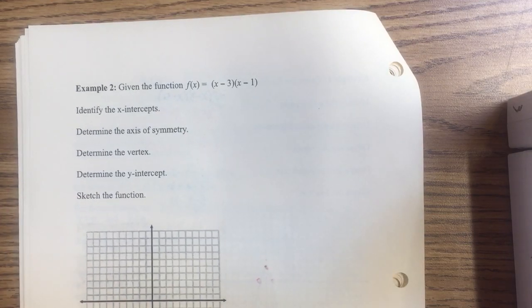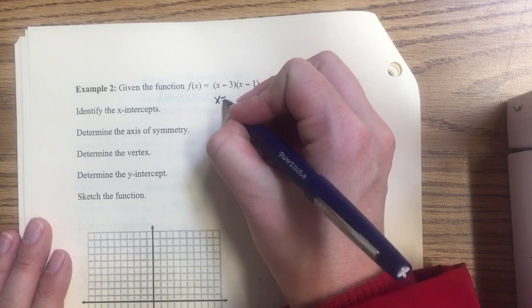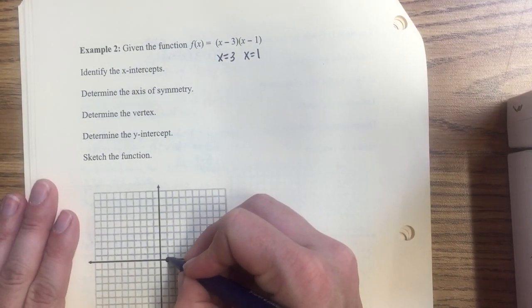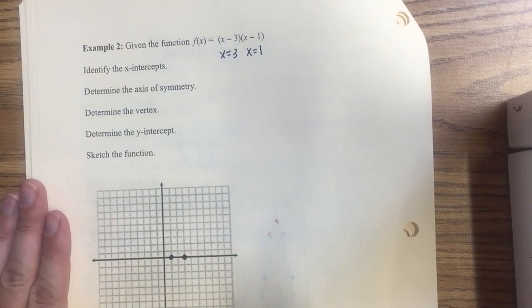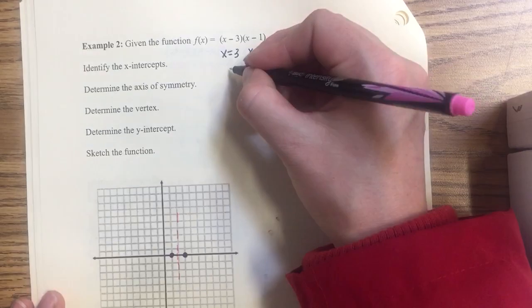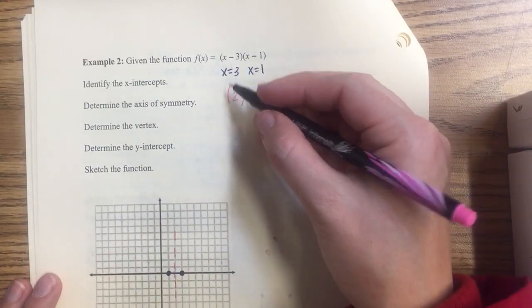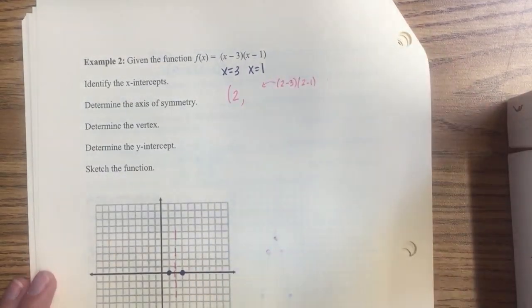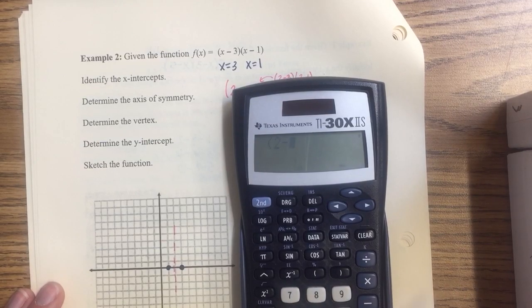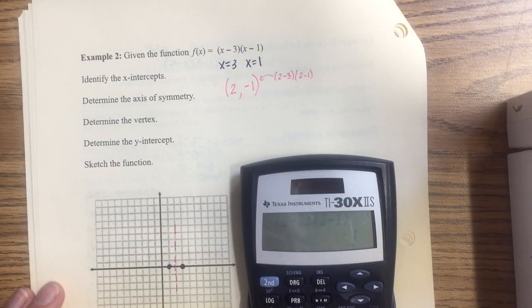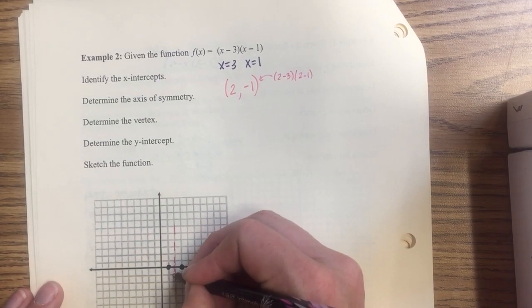Let's do it again. Example 2. I take out my x-intercepts, so I know that x is equal to a +3 and x is equal to a positive 1. I put my dots on positive 1 and positive 3 for my x-intercepts. The number in the middle of 1 and 3 is the number 2. I plug that into my equation, so I'd have (2 - 3)(2 - 1), and we get negative 1. I plot that point over 2, down 1, and put a dot.